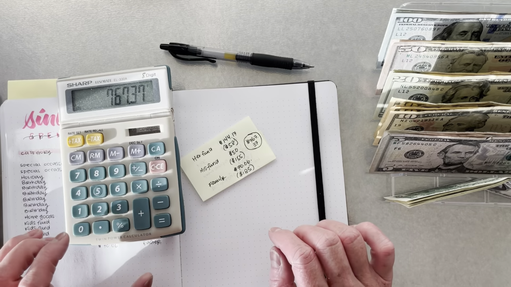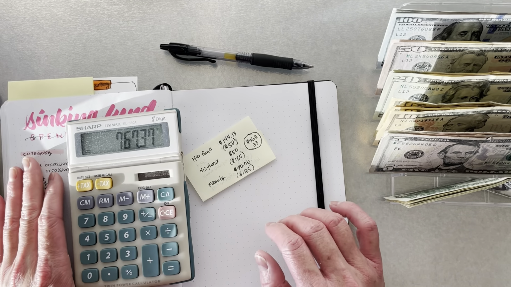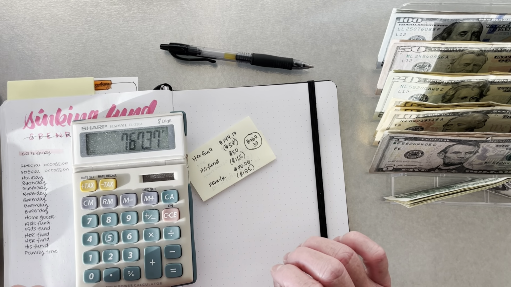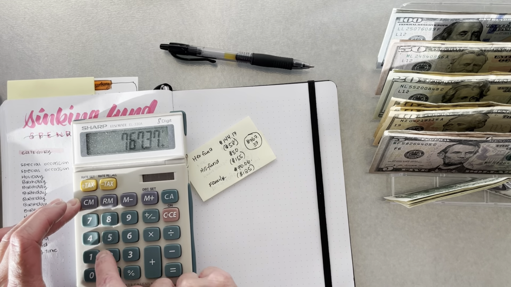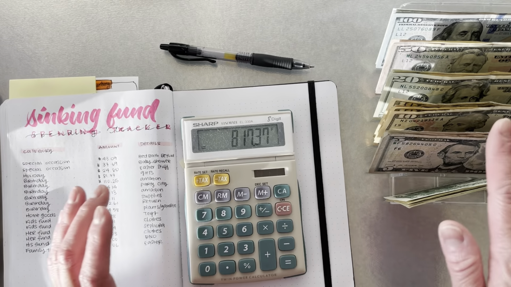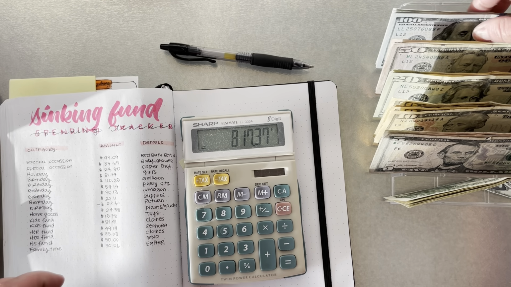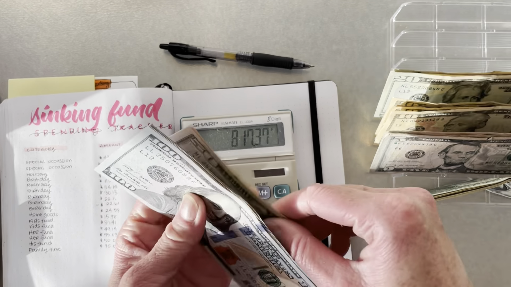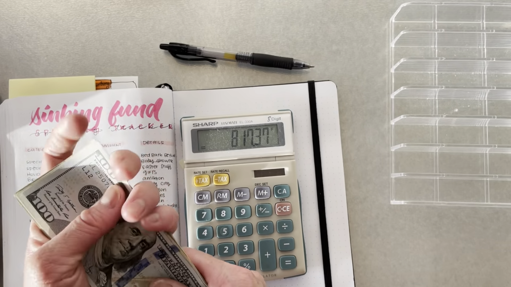All right, so the total amount that I need to pay off these expenses is $767.37. So I should have that here plus $50. So the total amount here should at least equal $817, and well, not 37 cents, but at least 817. So let's gather all the cash and count it up.